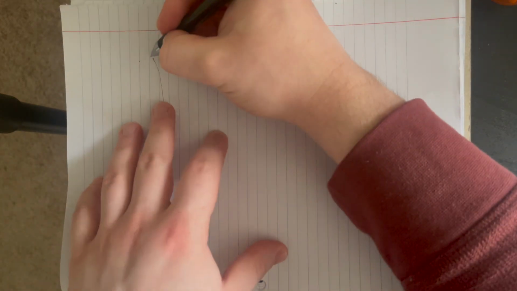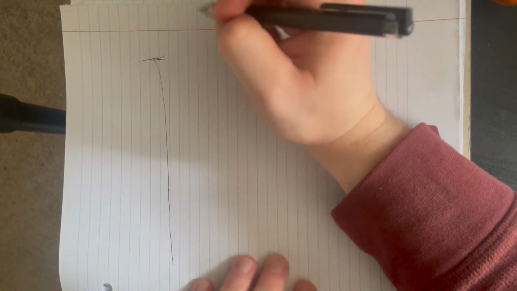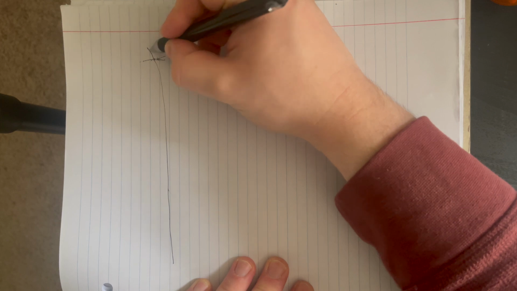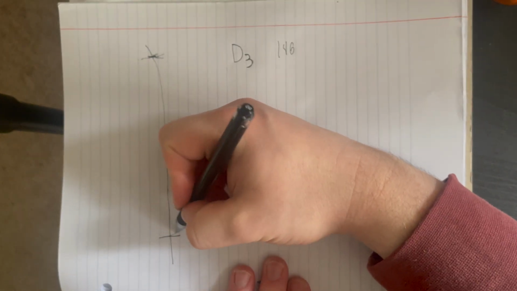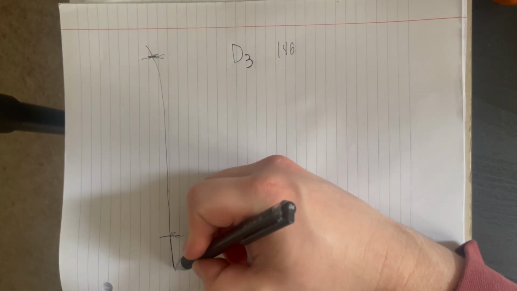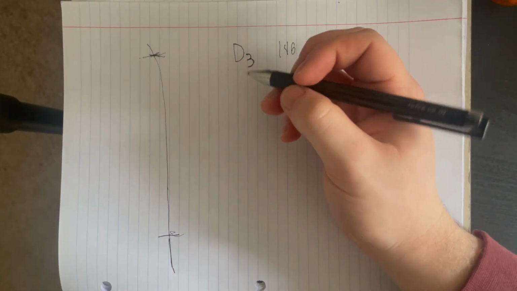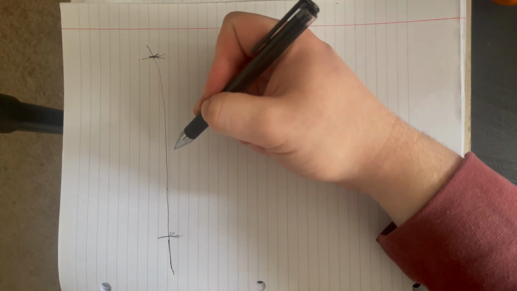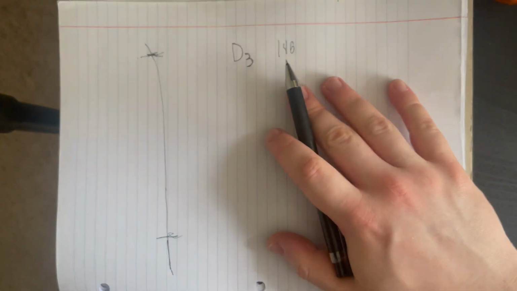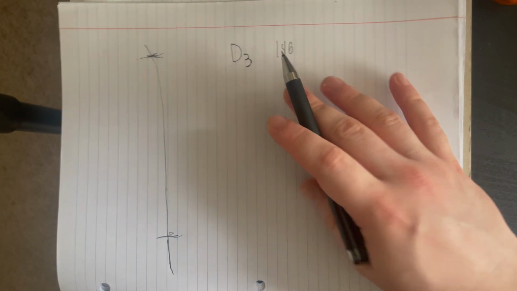There's a set length. It cuts off here, and it cuts off here, and the rest of the string is not involved in this equation. So when you vibrate this string, it produces 146 hertz.